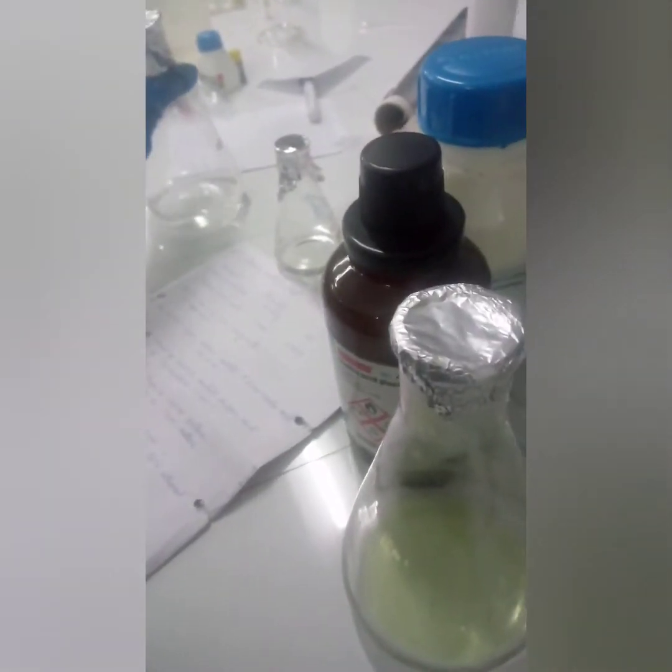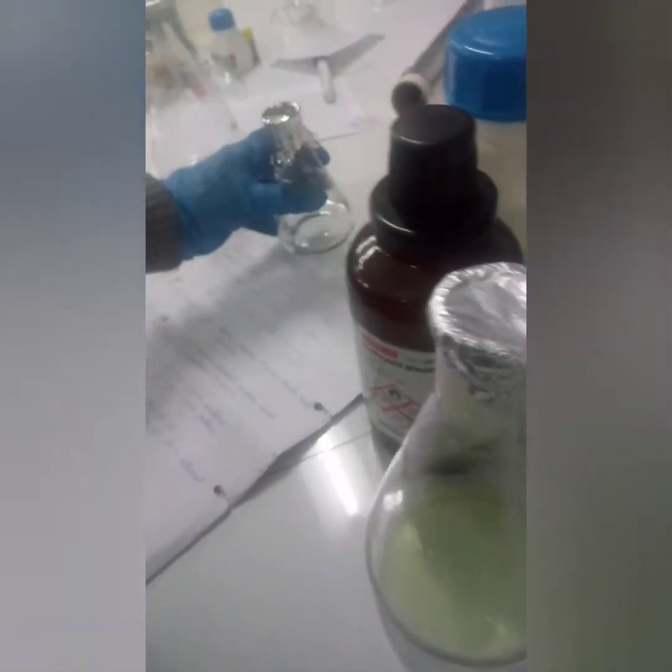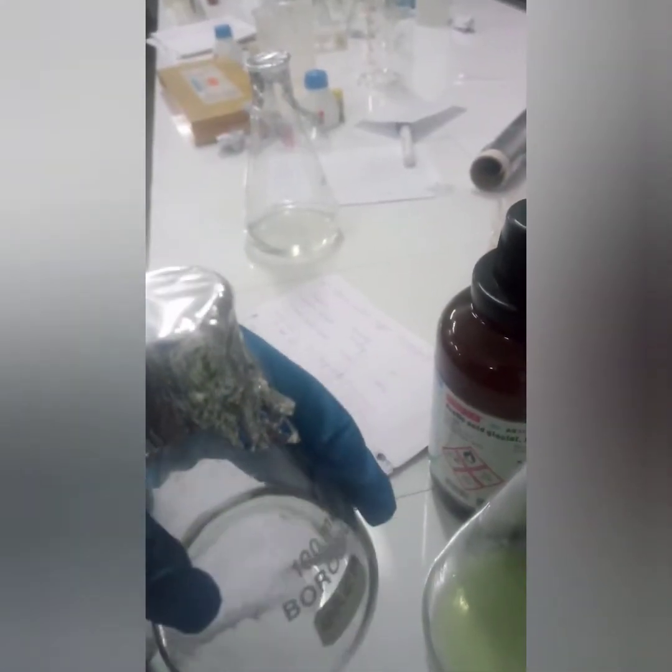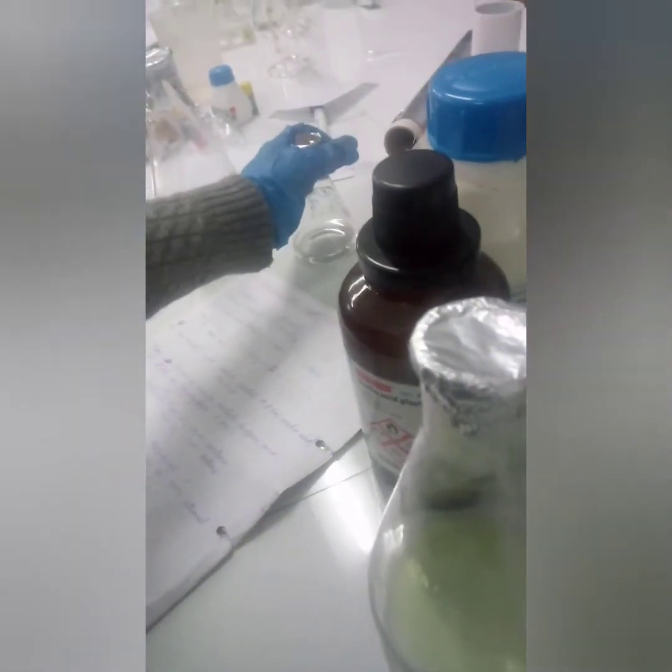The last reagent that we require here is the standard amino acid. This standard amino acid I have also already prepared. Its strength is 200 microgram per ml.